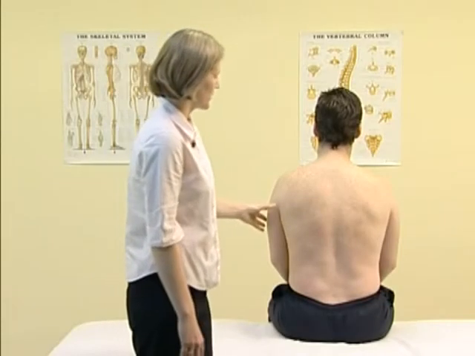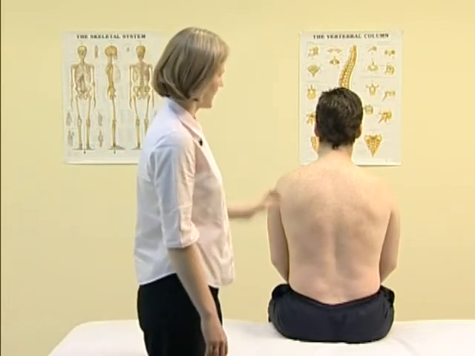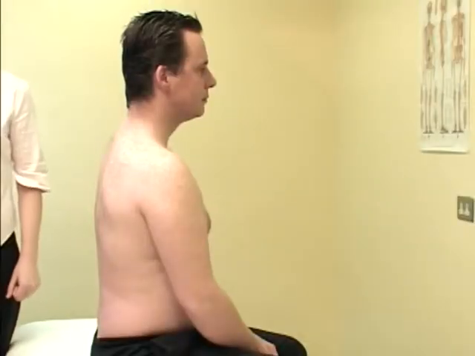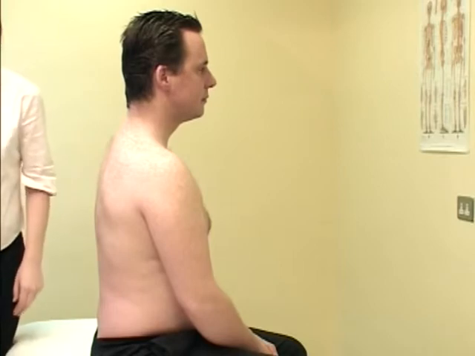We're now going to move on to assess from the side. So again, you can stay in that same position there, Dave. So from the side, the type of things we're going to look at, again, will be the head on neck posture and the neck on trunk posture.